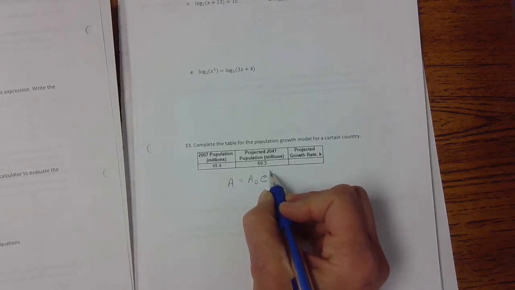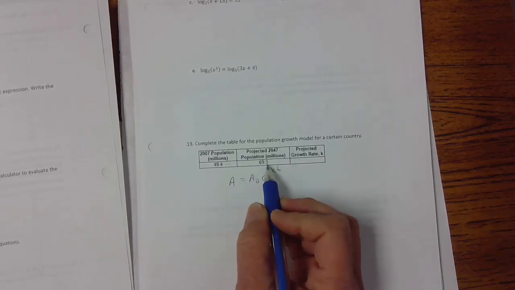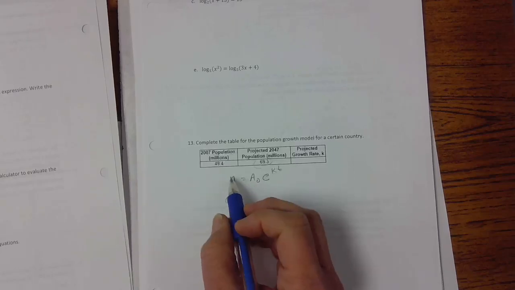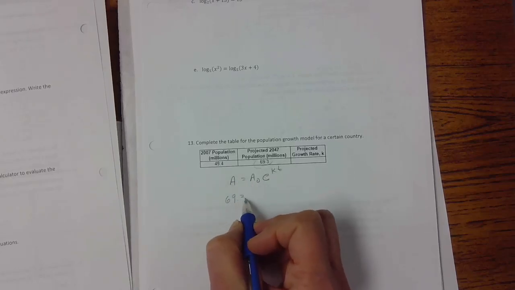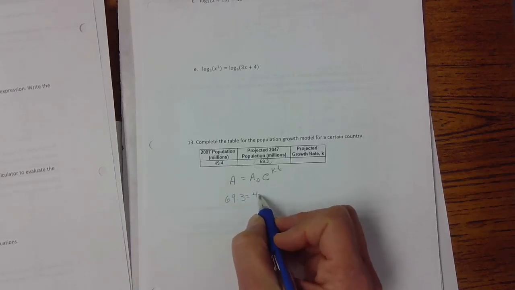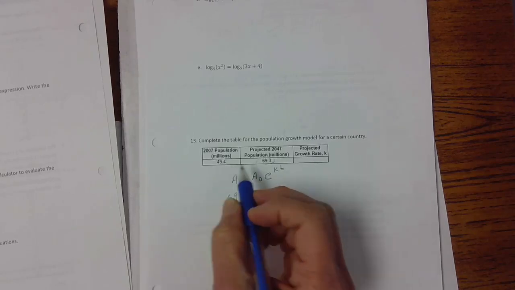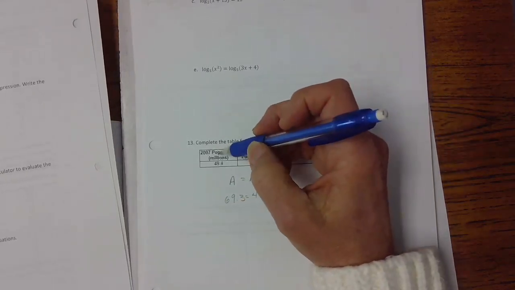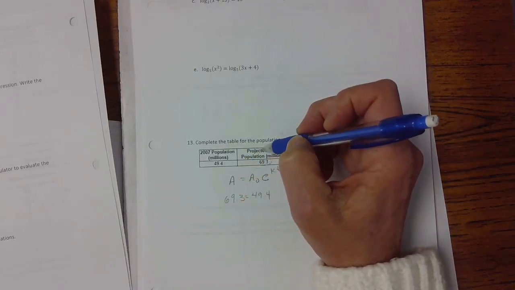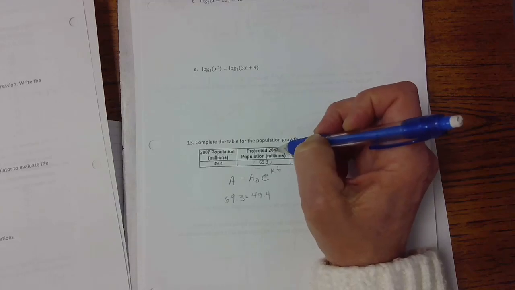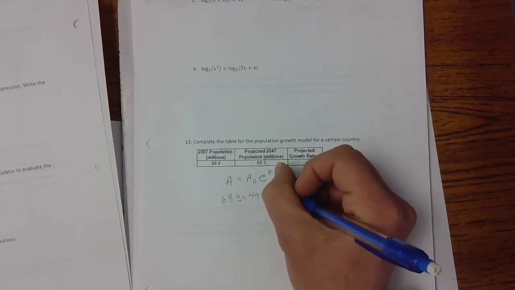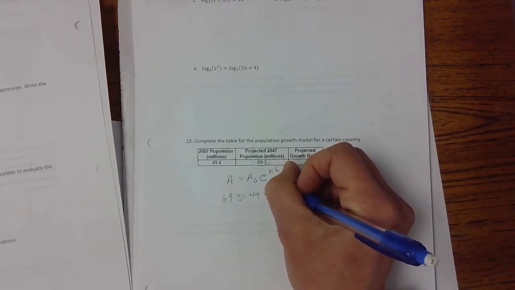In this case, the second one, the 60, it's a growth, so it's 69.3 is going to equal the 49.4. That's the original. And then think about from time, if I go from 2007 to 2047, that means t has to be 40. And then you'll find then the k here.